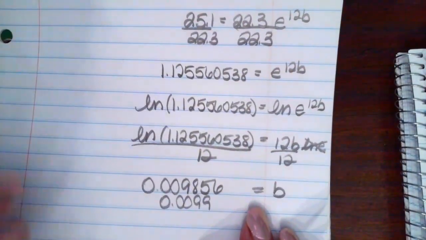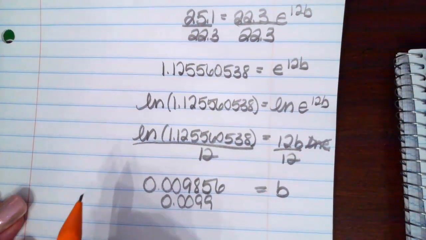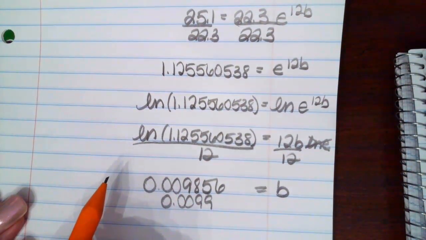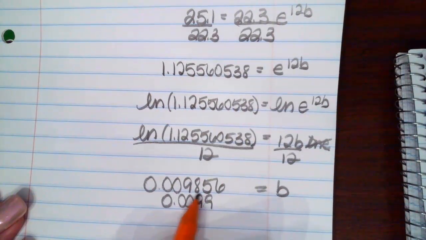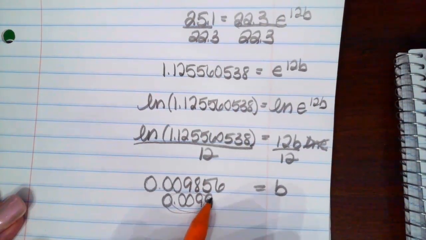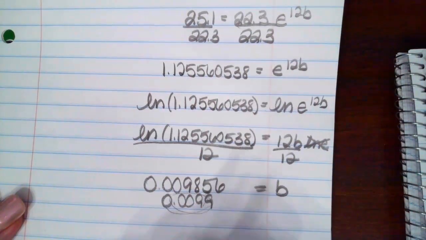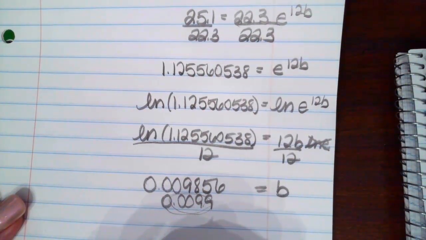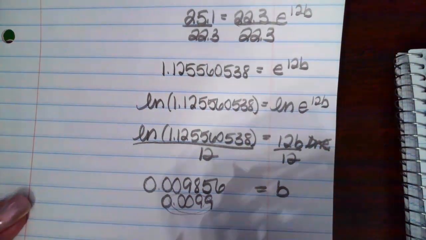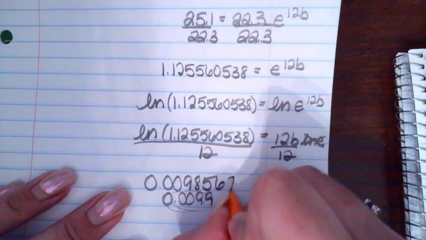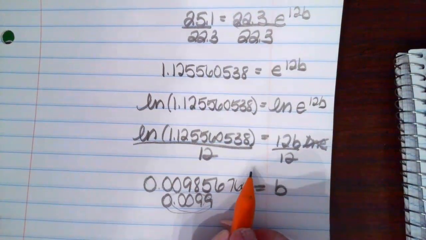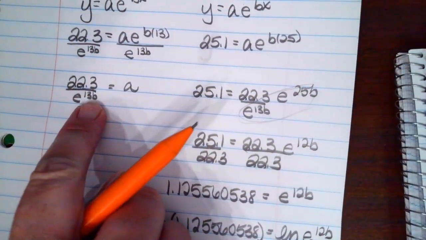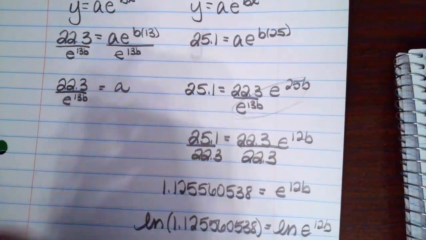Okay, which you can't see. Sorry. There we go. So I'm going to use all of the decimal places until we're done figuring out what A is. So this is going to be my rounded form for the final answer. Okay, and so I've got 0.009856764. So I'm going to take this value for b and put it back in for A. So I'm going to figure out what this is up here.